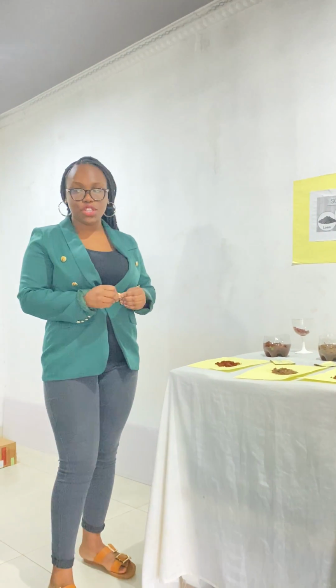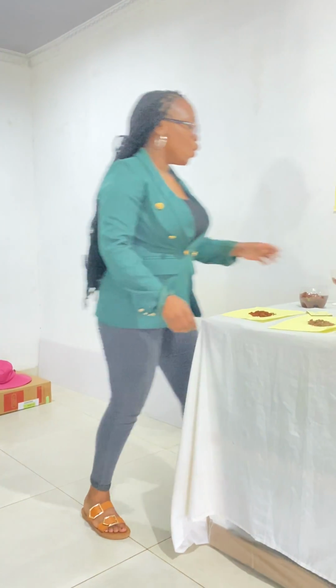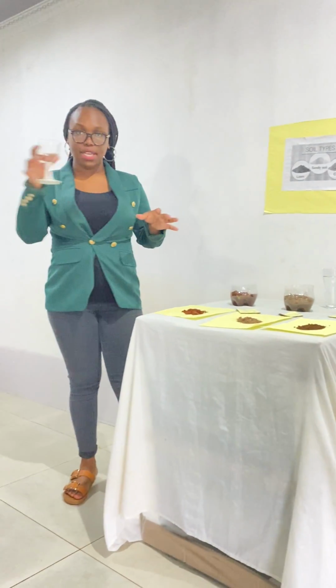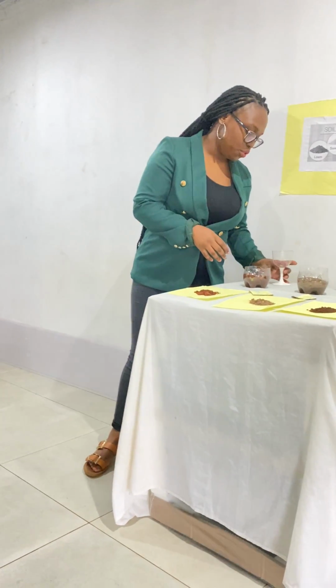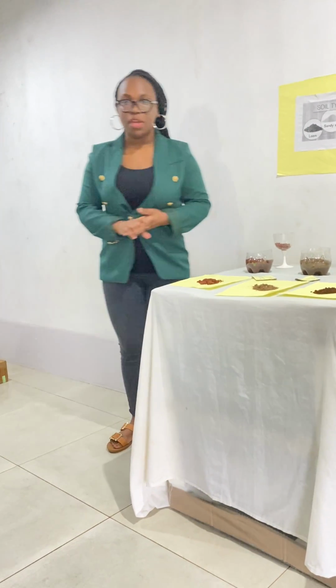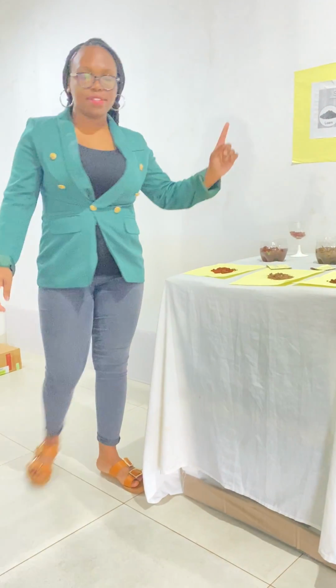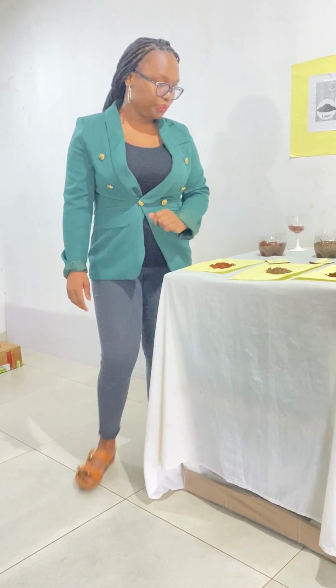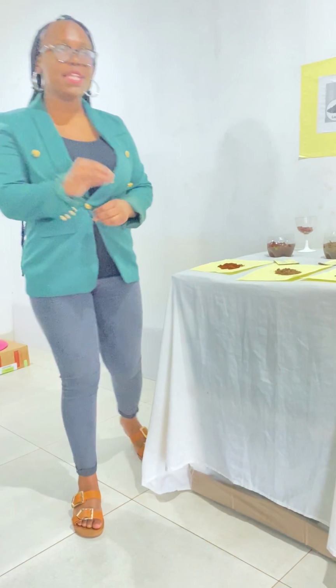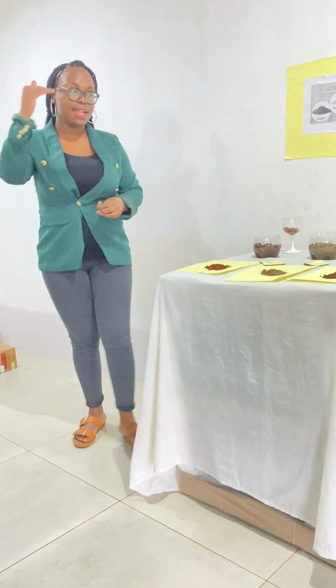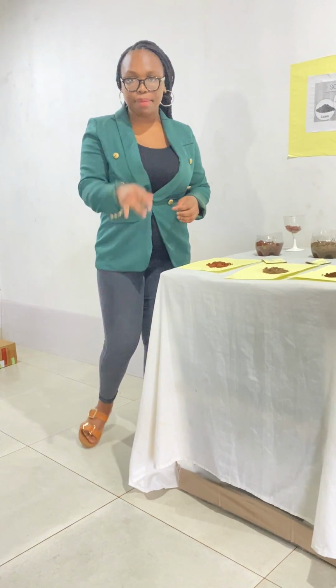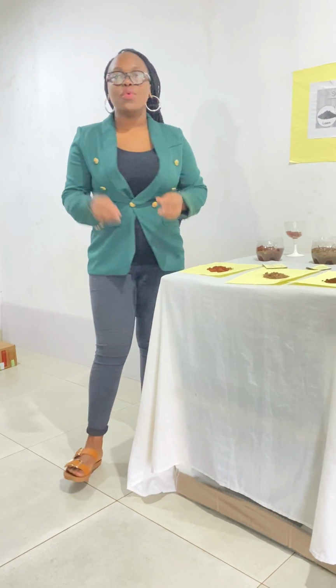So now we're going to do a small activity. We are going to take these beans, and we're going to use each soil. We are going to have 3 groups. One group will plant the beans in this soil, one group in this one, and the last group in this one. You're going to dig and put inside 2 or 3 beans, and then water.